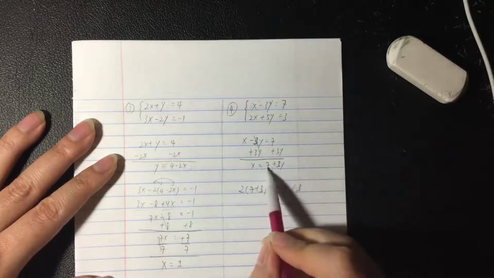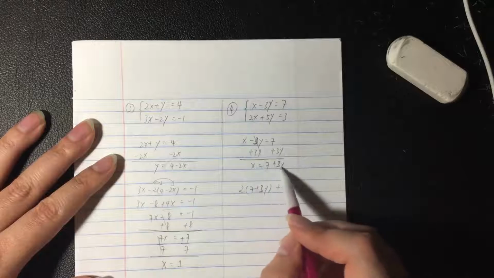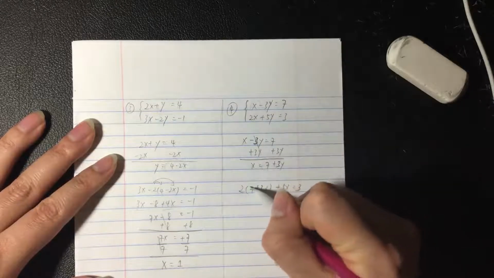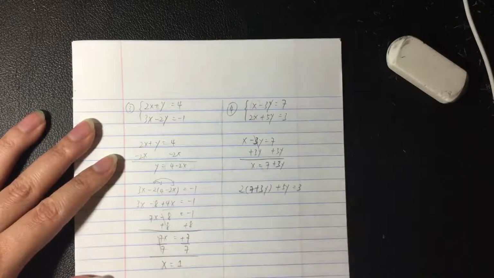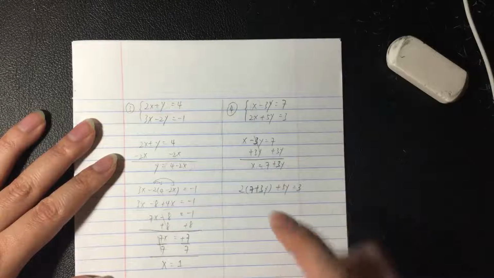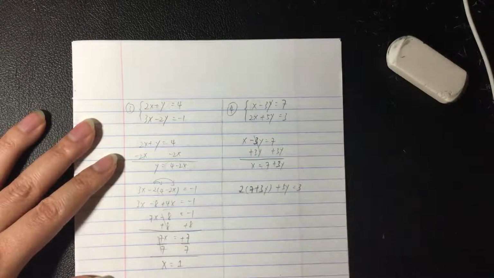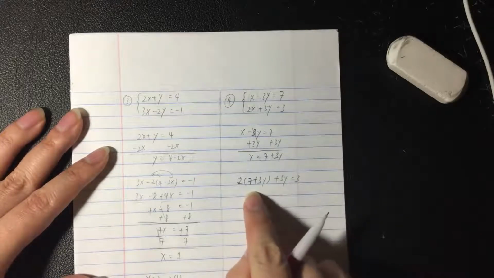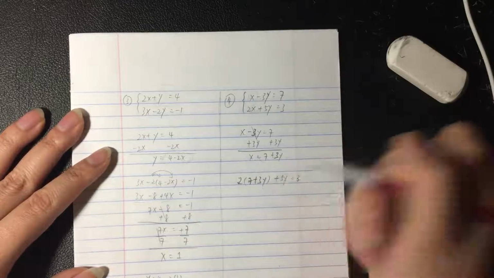I substitute 7 plus 3y for this x. I get 2 times (7 plus 3y) plus 5y equal to 3. Then this is the equation with only one unknown. I can solve this equation for y.